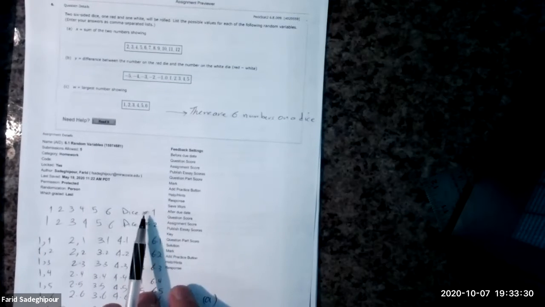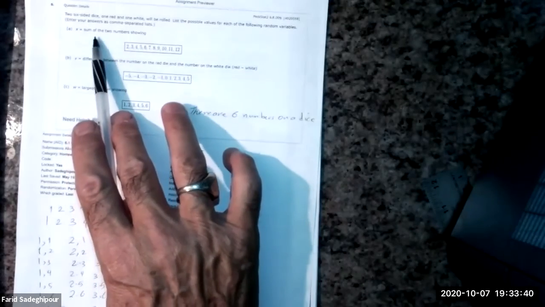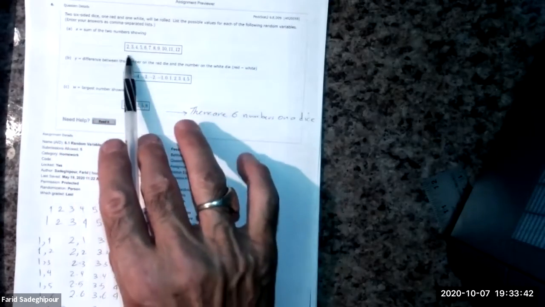This is another example, two 6-sided dice. Dice number 1, each die has 6 faces, right? So we show all the possibilities. These are all the possibilities. Based on that, we could answer the question, the sum of the 2 numbers showing 2, 3, 4. How many numbers? 1 plus 1 is 2, 1 plus 2 is 3, 1 plus 3 is 4. See, you don't repeat the one that you already have.